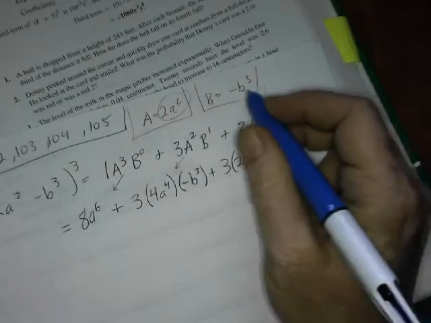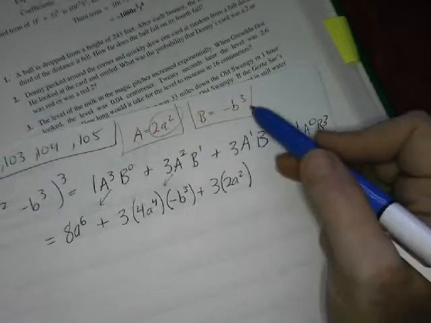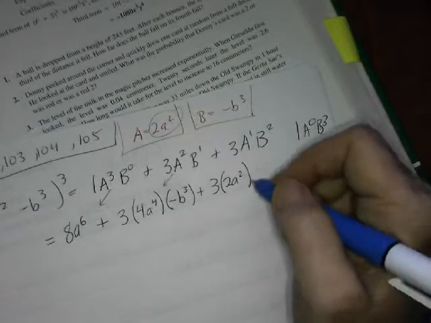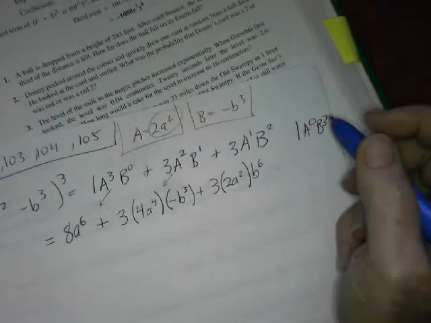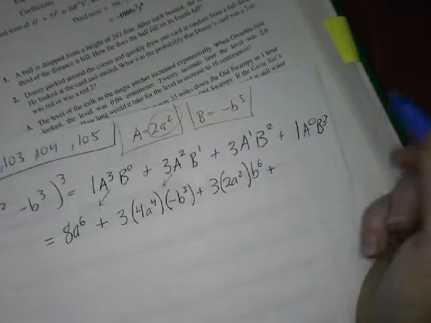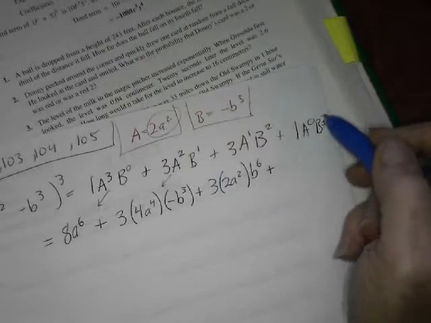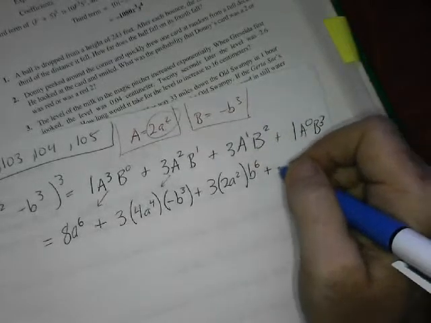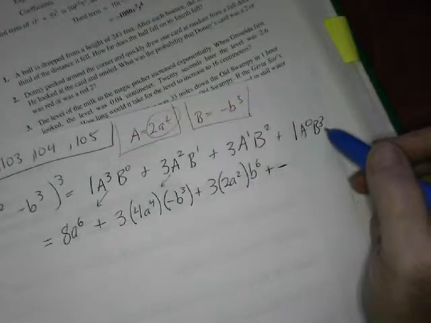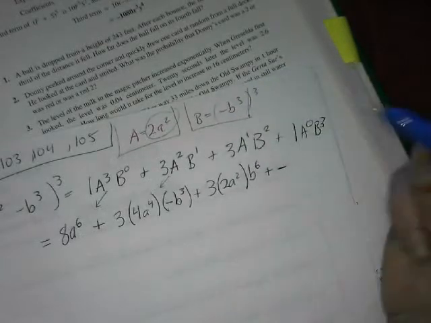And what's b squared? It's going to square out that negative sign, and it's going to be to the 6th power. Okay, and then this last one, a to the 0, anything to the 0 is 1, so the a goes away. B cubed, well, now it's still going to have its negative sign. I should have just not written that plus sign. If I cube that thing, it's going to be to the 9th power, right?